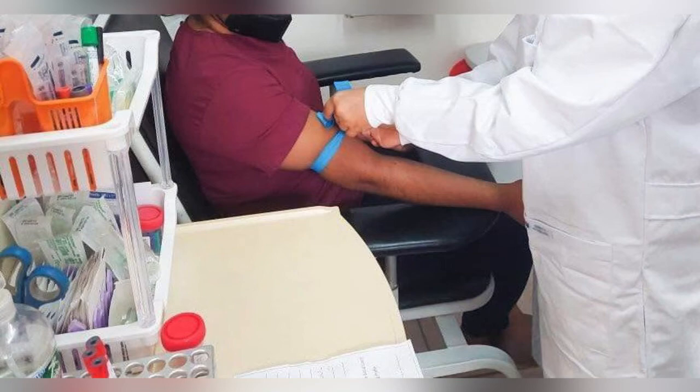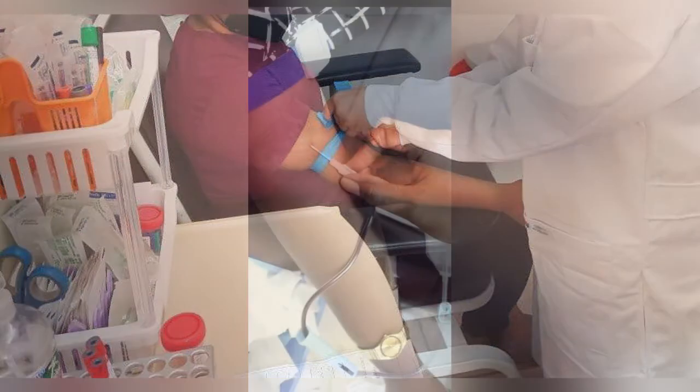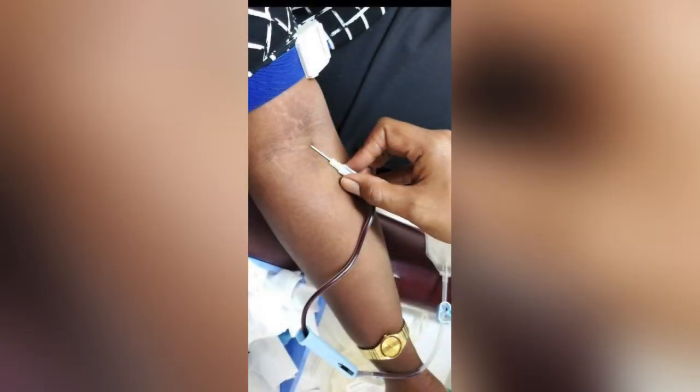Clean and air dry site. Prepare equipment and put on gloves. Reapply tourniquet, uncap and inspect needle. Anchor vein and insert needle. Establish blood flow and release tourniquet.